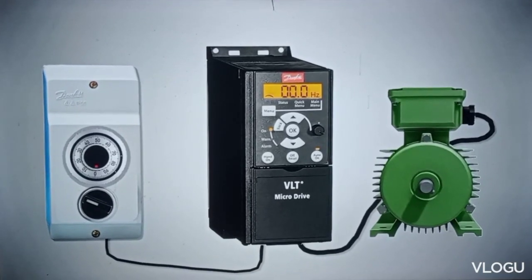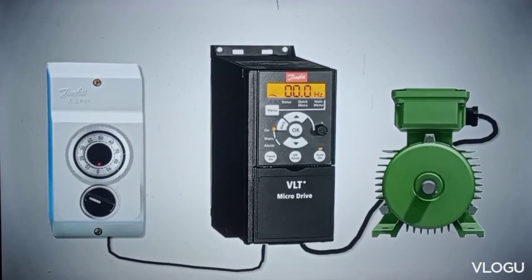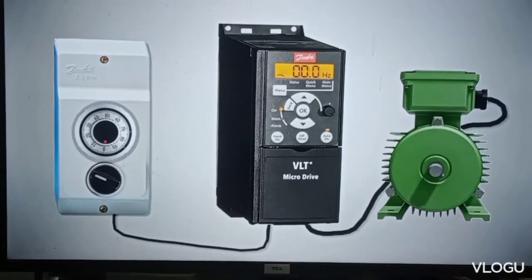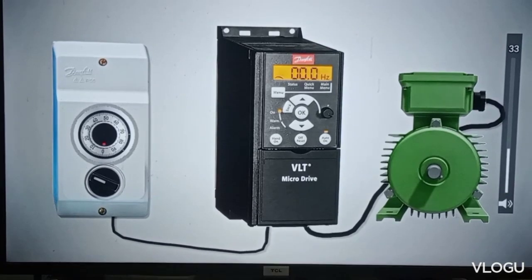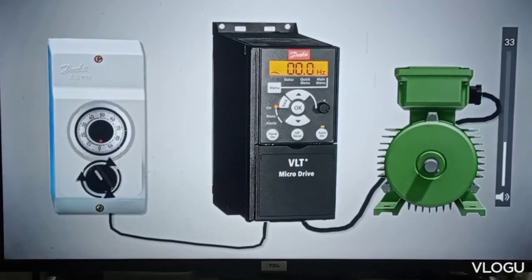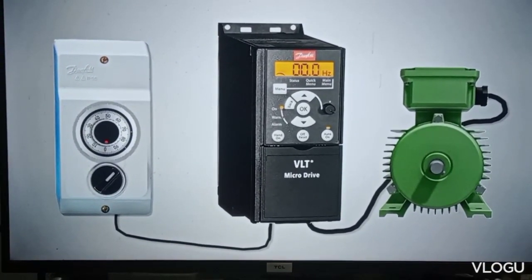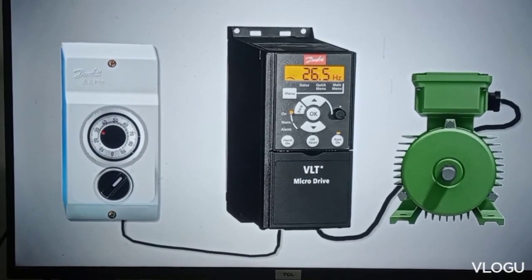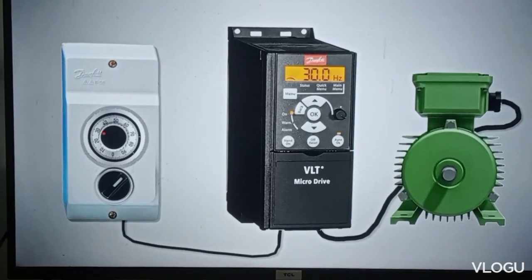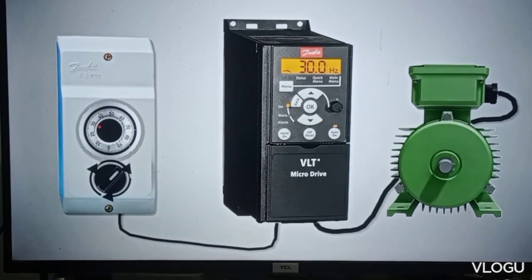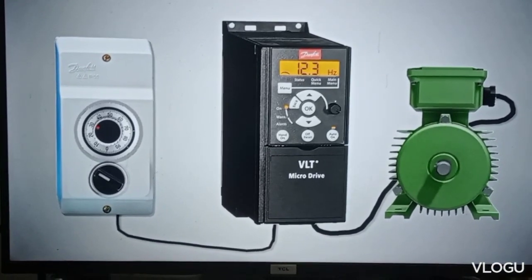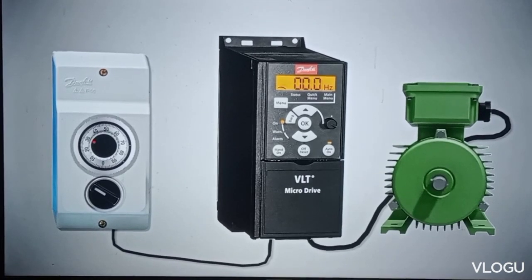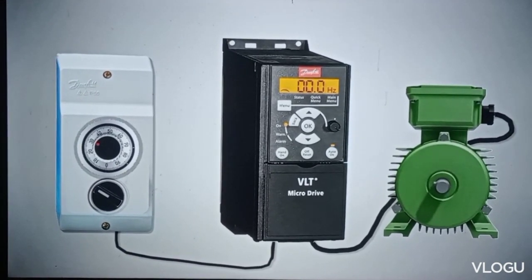In this video, we are going to see how to configure a Danfoss FC51 VFD and how to run it. Today we will learn how to run a motor with a VFD using a potentiometer as a speed reference. The potentiometer analog signal will be used to control the parameter settings of the VFD. We have to understand how and where to connect the start push button and potentiometer to the Danfoss FC51 VFD. So let's quickly start today's tutorial.